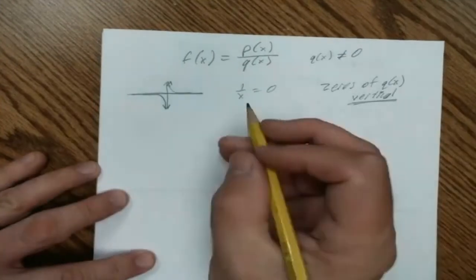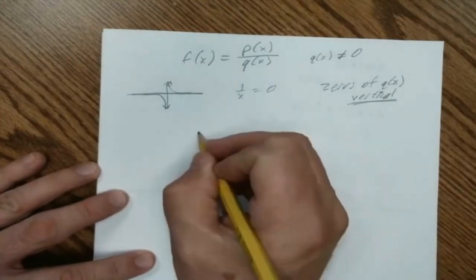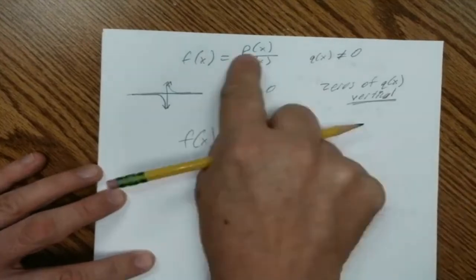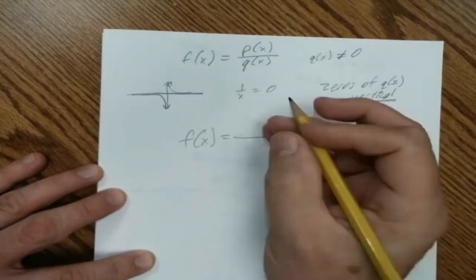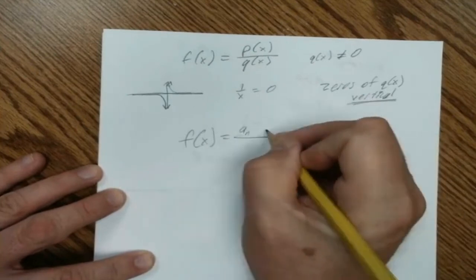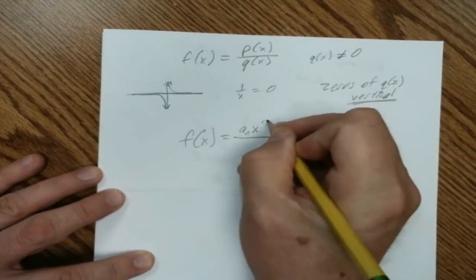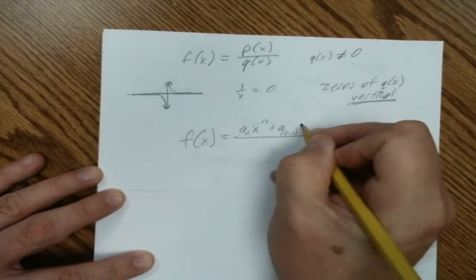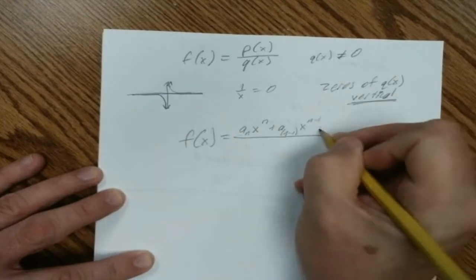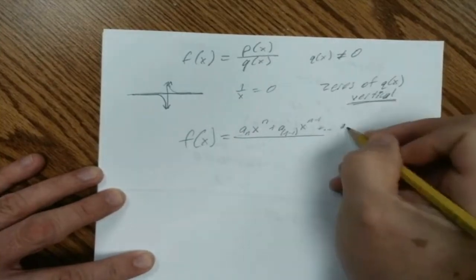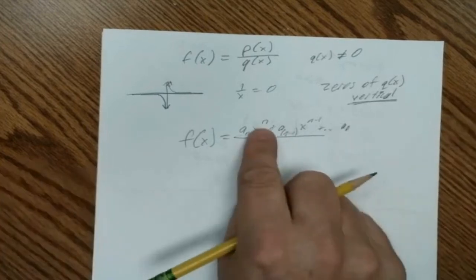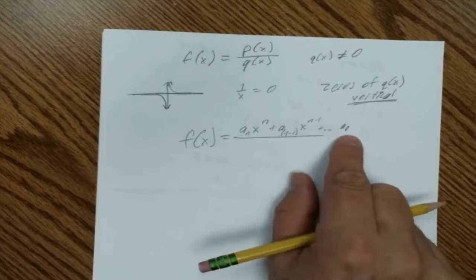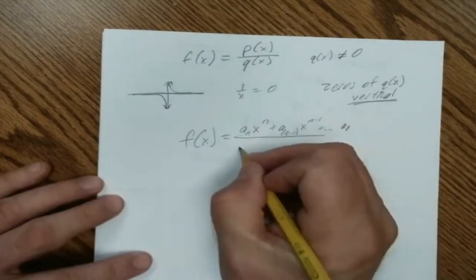Let's get some more detail about our function. Let's say that our p of x has a coefficient a_n on x to the n power, plus a_(n-1) times x to the n minus 1, and I can continue on all the way down to a_0. So at most, it's a power of n. It can have the fifth power, the fourth power, the third power, all the way down to the constant.